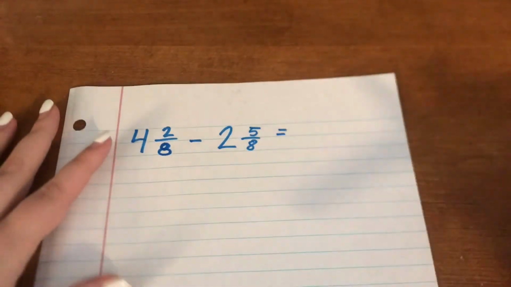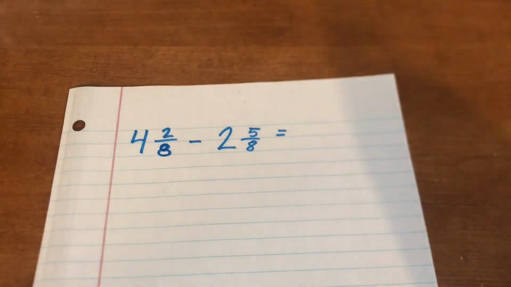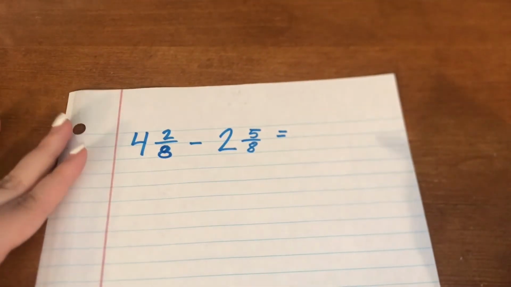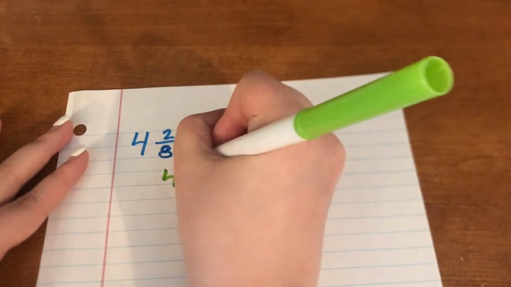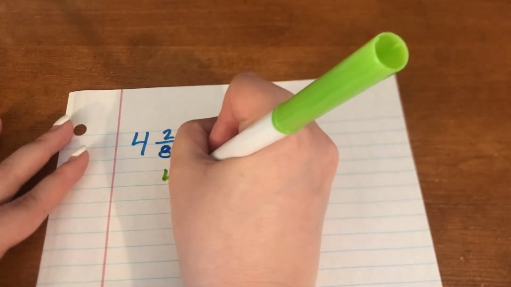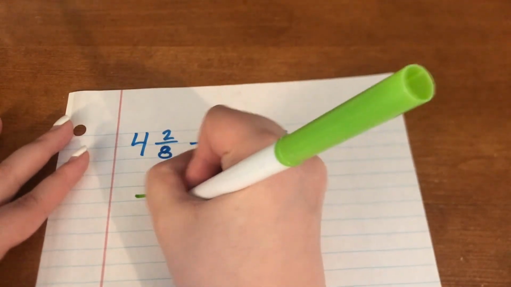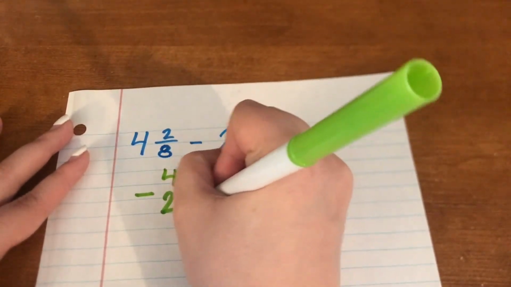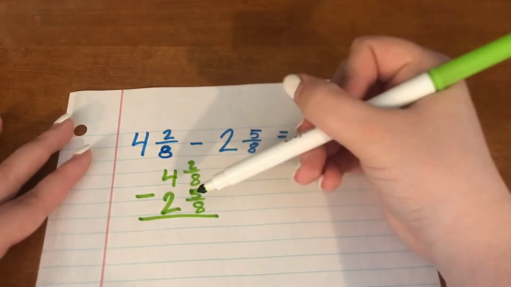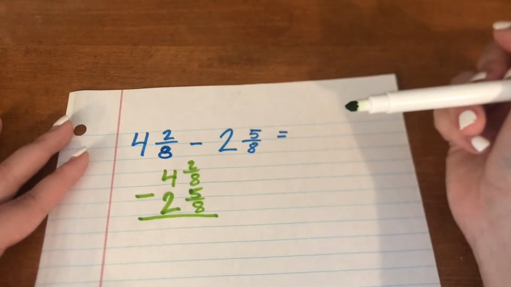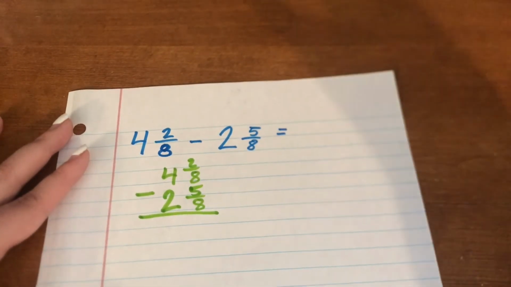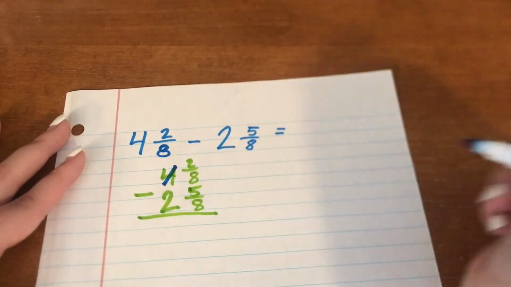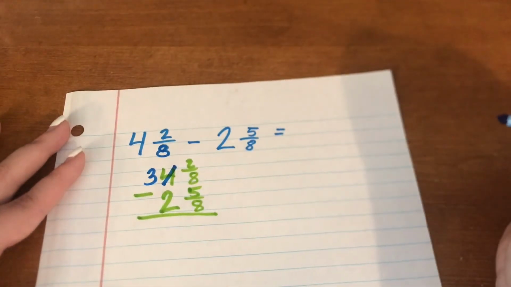I'm going to show you a few more examples of that. 4 2/8 minus 2 5/8. If I stack them up standard algorithm style, I know I can't take 5 away from 2 in my fraction section, so I'm going to borrow one whole from my whole number, which would make that 3.